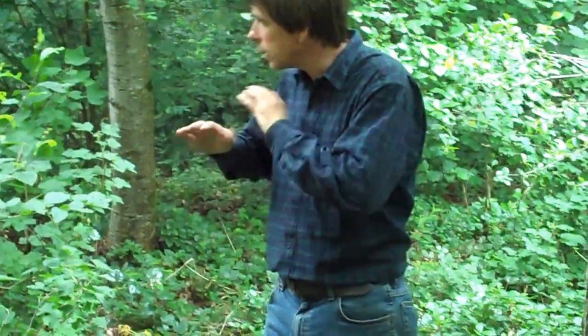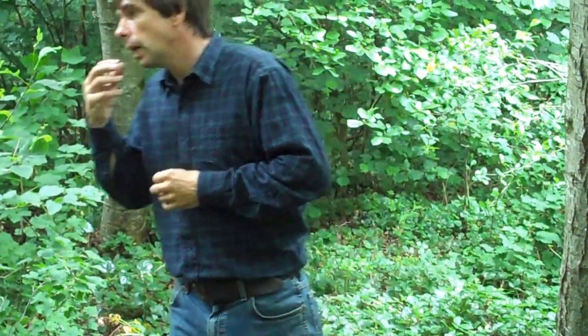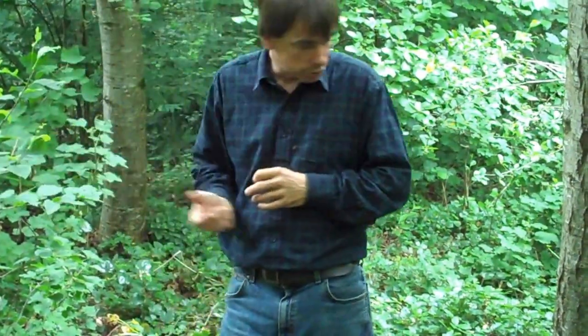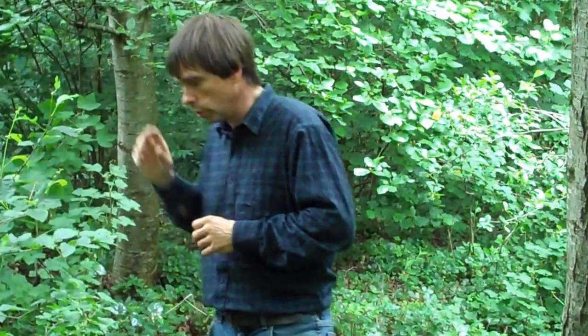And these are fantastic ground covering plants, evergreen, flowering now as you can see, and they produce raspberry-like fruits in sort of mid-July right through August.